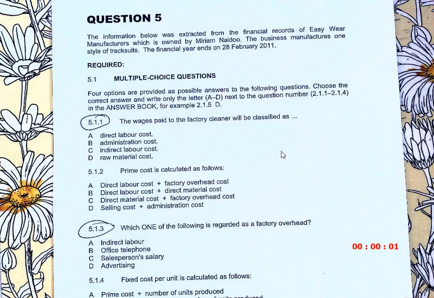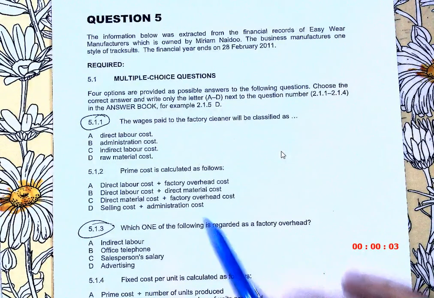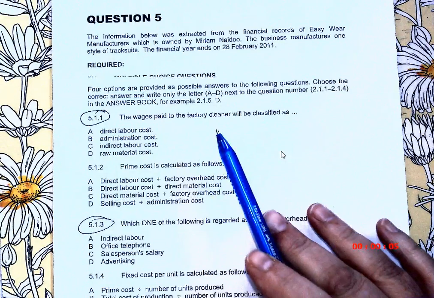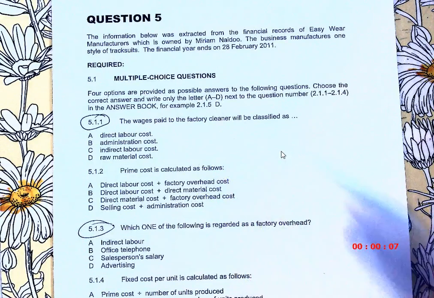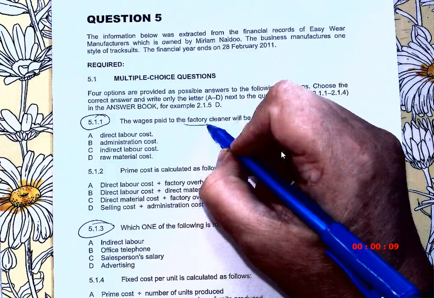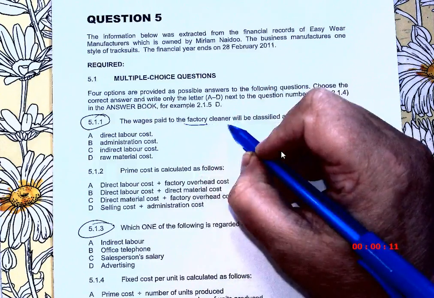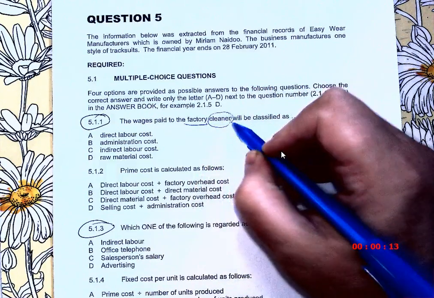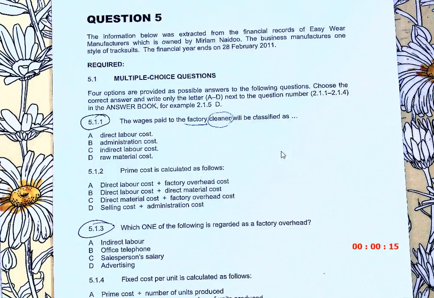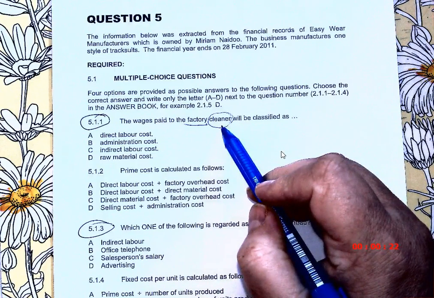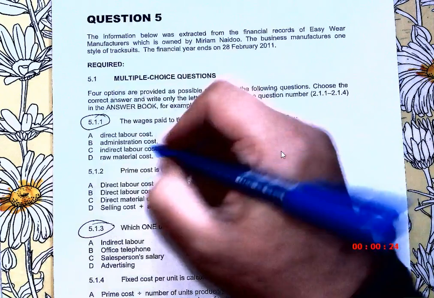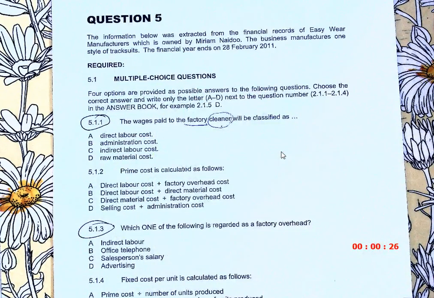Number one, they ask, the wages paid to the factory cleaner. So I see the word factory, so I know this expense will be allocated to factory overheads. And in factory overheads, wages and salaries is indirect. So the answer would be C.